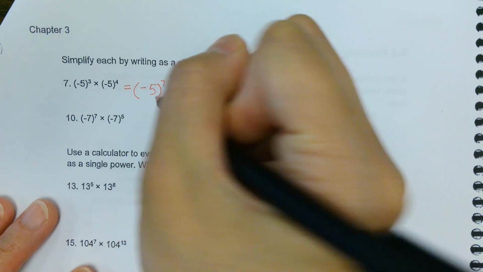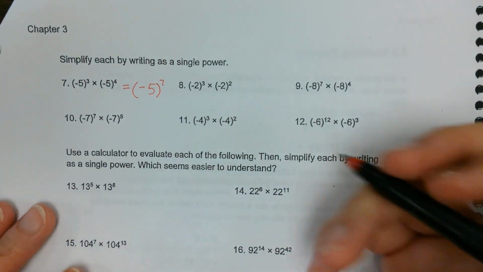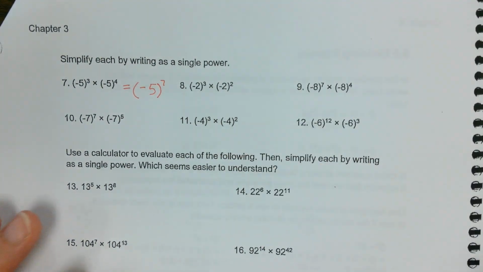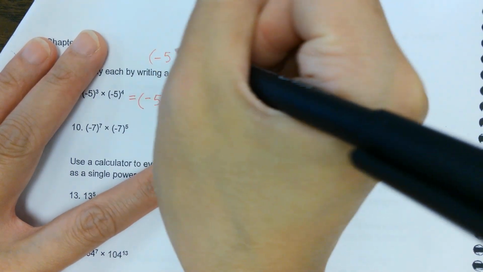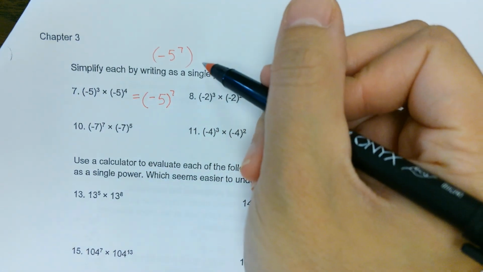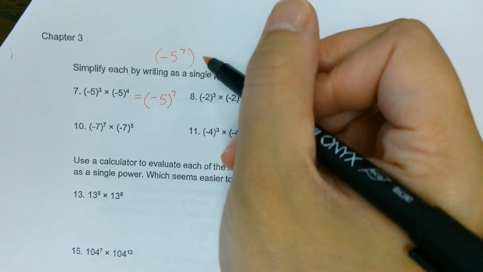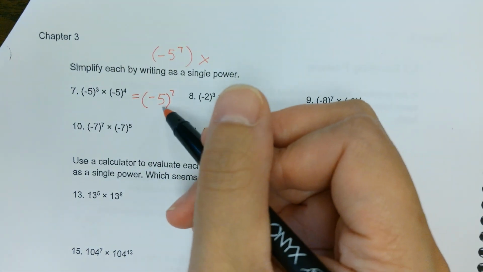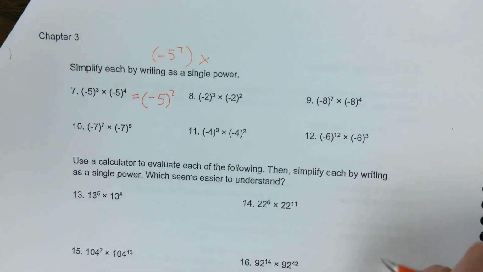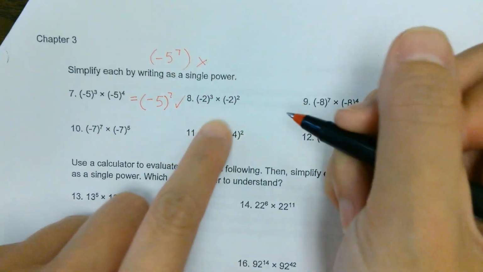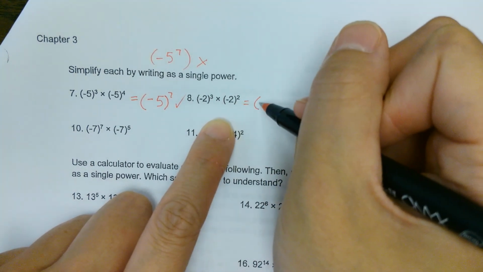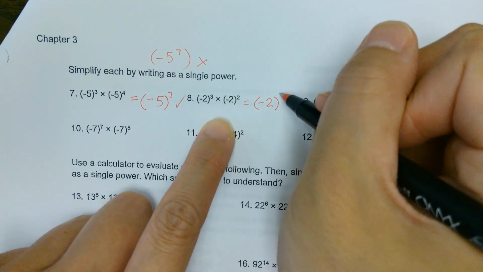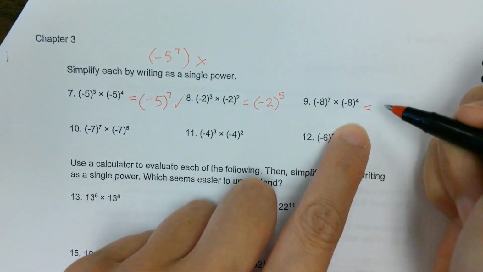If he wrote everything in brackets, am I gonna mark it right or wrong? Wrong. Your base is negative 5, so only the negative 5 is in brackets. Okay, so this is right. Sean. Okay. Negative 2 to the power of 5 with brackets around negative 2. Good. Okay, I like that full answer.